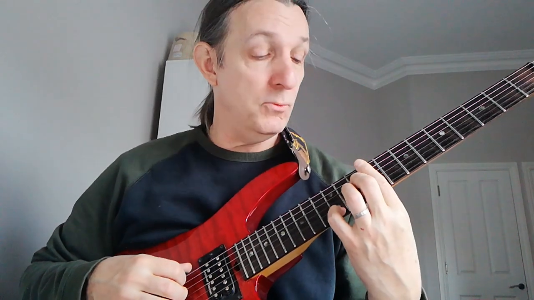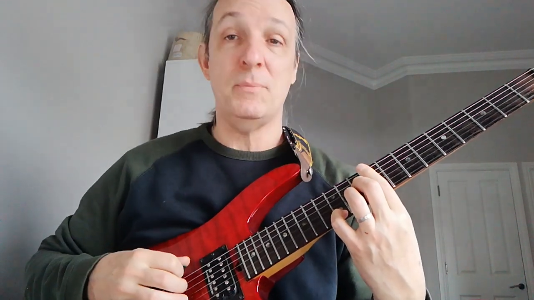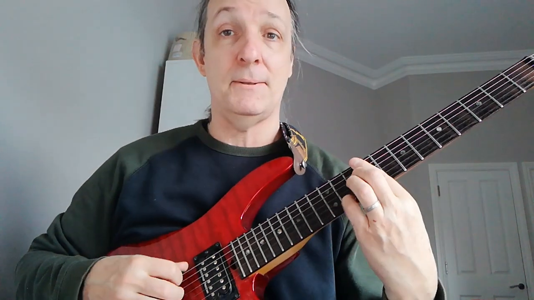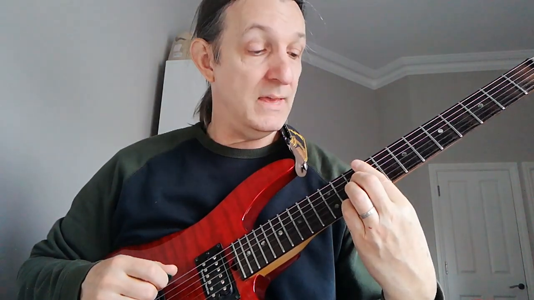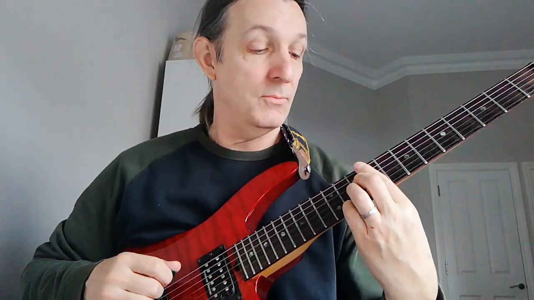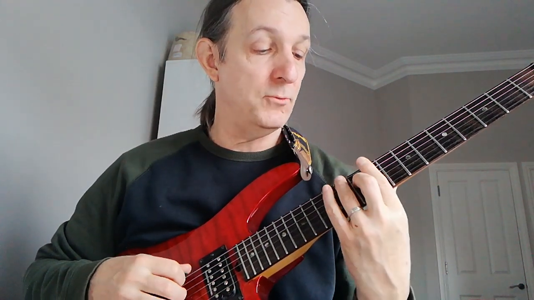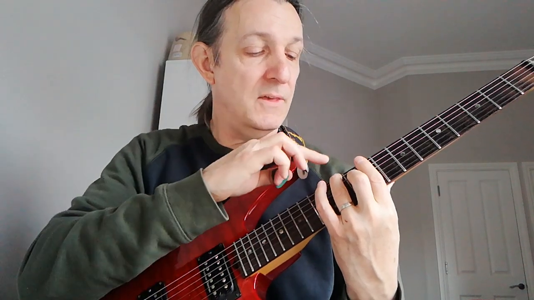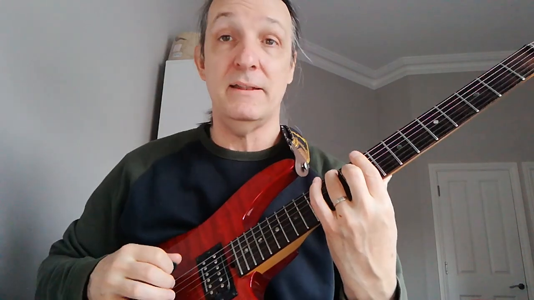Now, if we move the top voice from E to E flat, D flat, C, A flat, and E flat, we can also begin to move the bottom voice. This is E flat, C, A flat, and D flat.